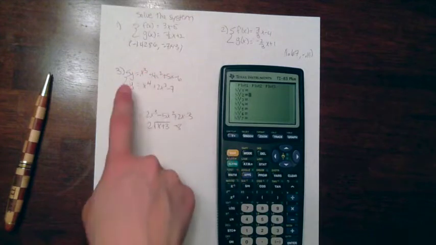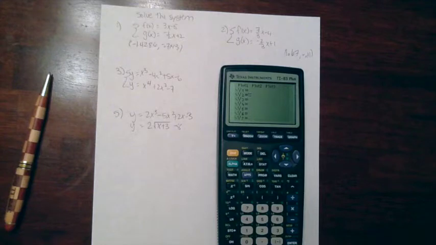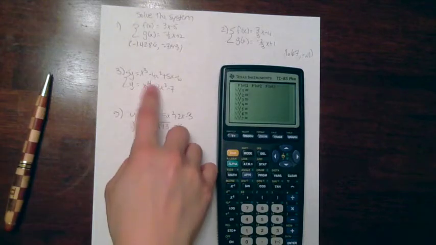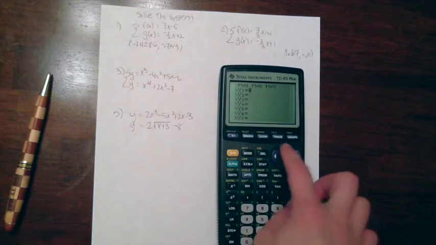This is a polynomial. I know that because it's a third power, right? None of the powers are negative. There's no variables in the denominator. And all the coefficients are real numbers. Same with x to the 4th plus 2x squared minus 7. So both of these are polynomials, so I'm going to see where the polynomials intersect.